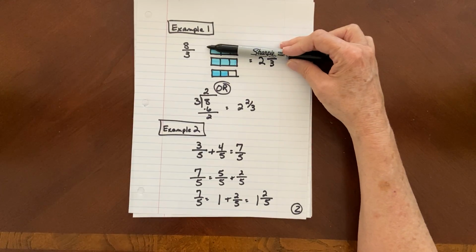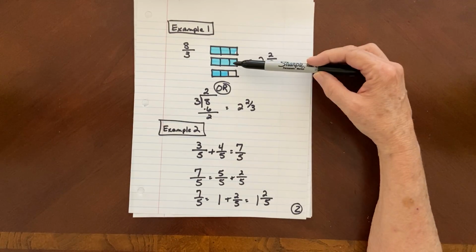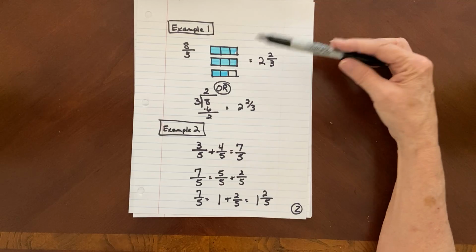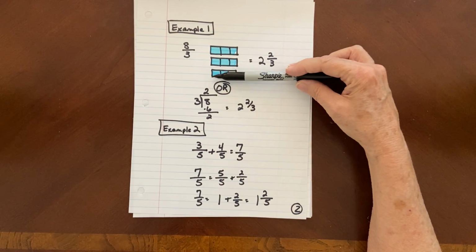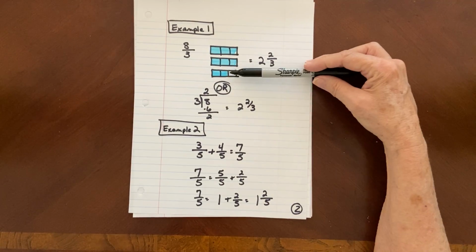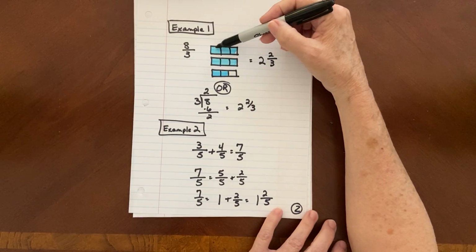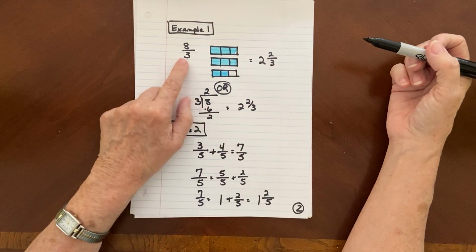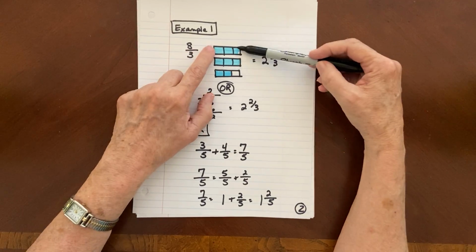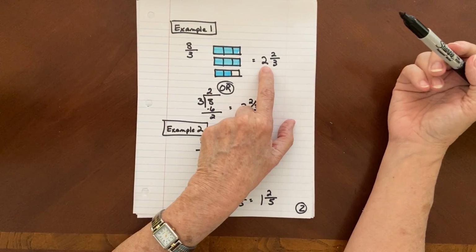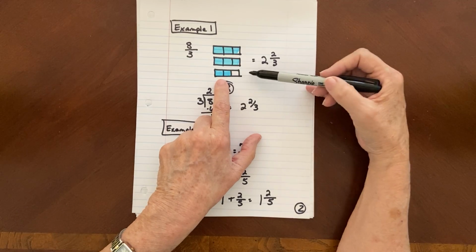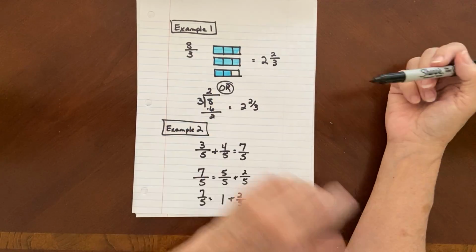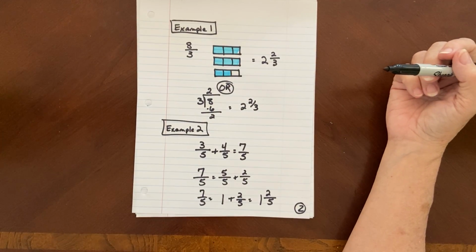I have one whole broken into 3 parts, another whole broken into 3 parts, and another whole, but I only have 2 of them. So I broke it into 3 parts and took 2. So I have 1, 2, 3, 4, 5, 6, 7, 8. So 8/3 tells me that I have 2 whole things, there's my whole number, plus 2/3 of another thing, there's my proper fraction. Does that make sense?